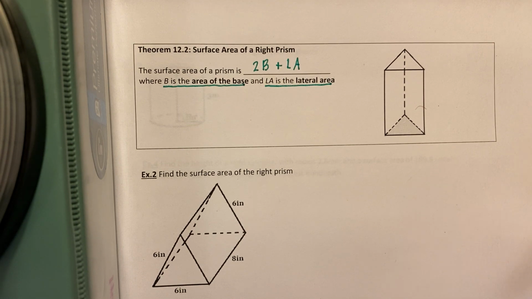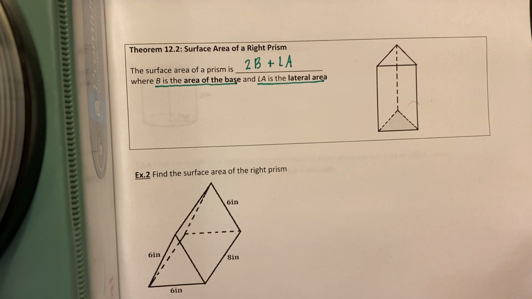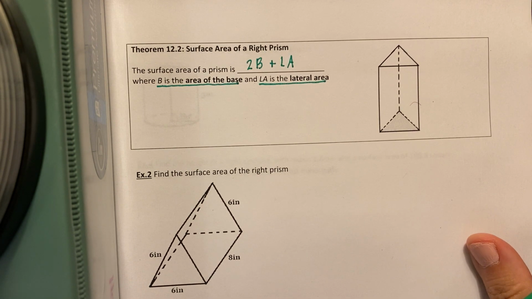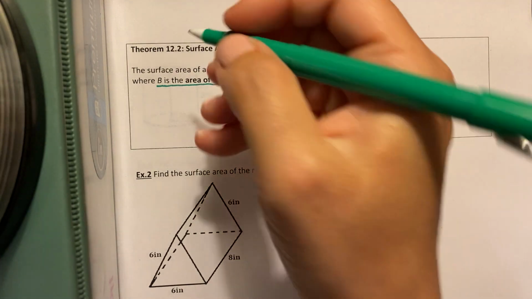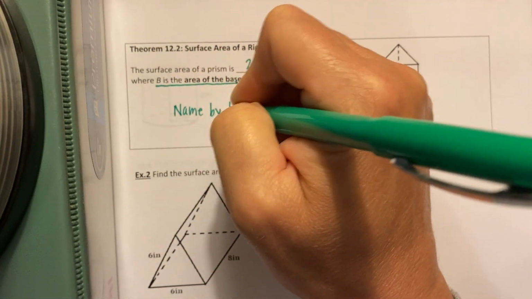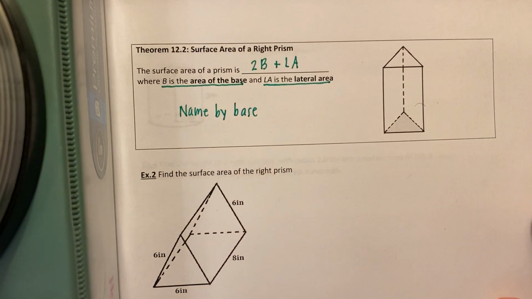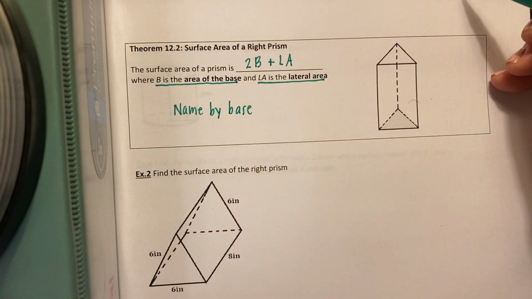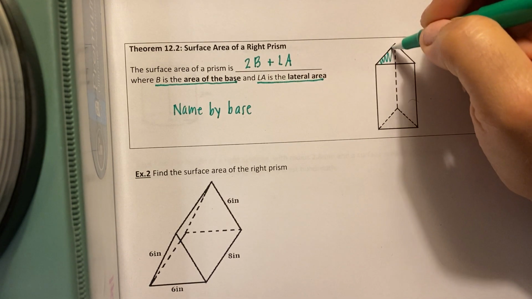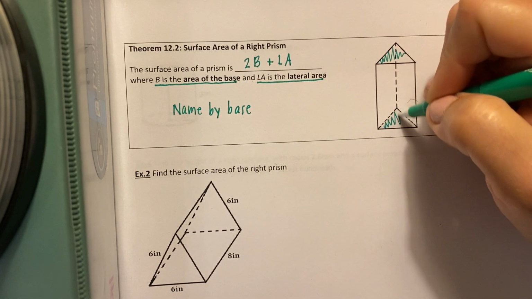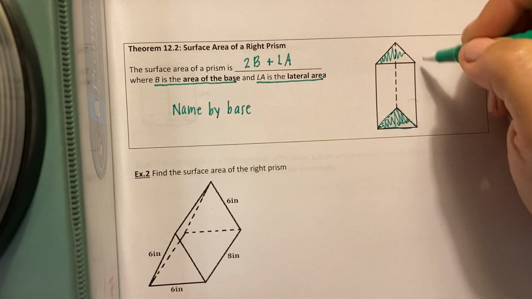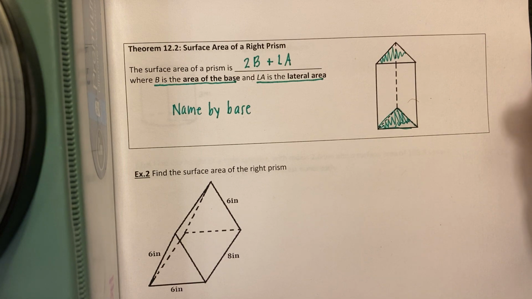We also name every single prism and pyramid by its base. You're asking yourself, what are there 2 of? So, name by base. In this one, we have a triangular prism because it's got the triangle on the top and the triangle on the bottom. Obviously, since a triangle has 3 sides, it would have 3 lateral faces going around it.